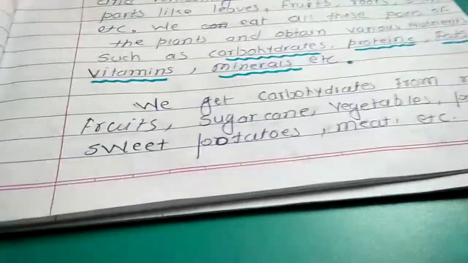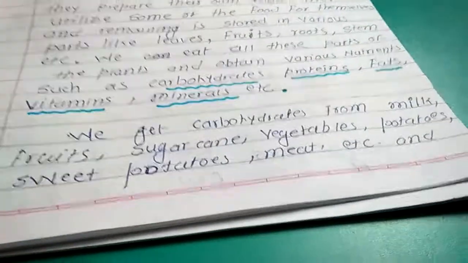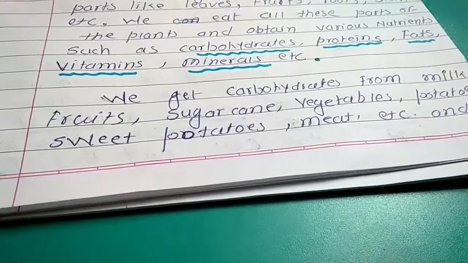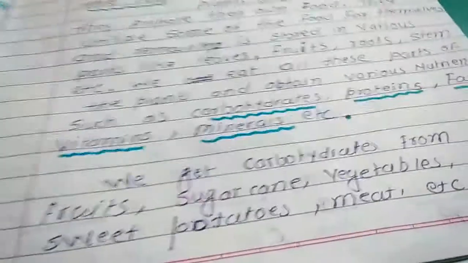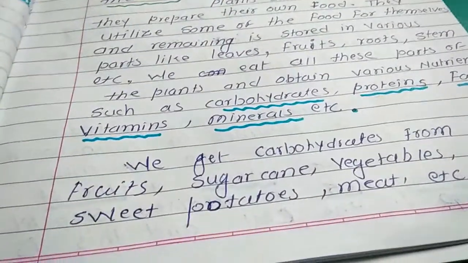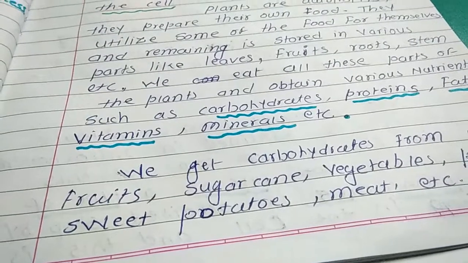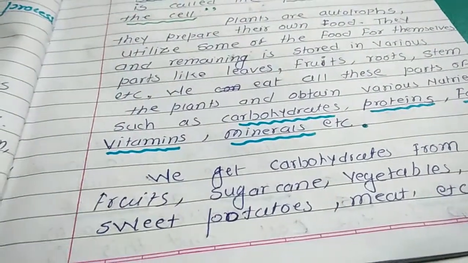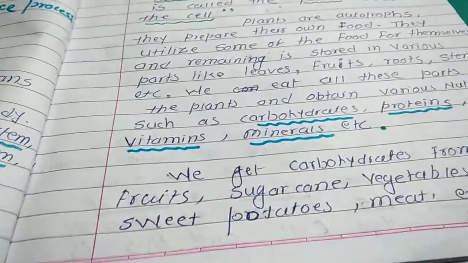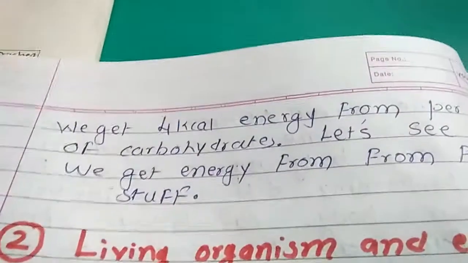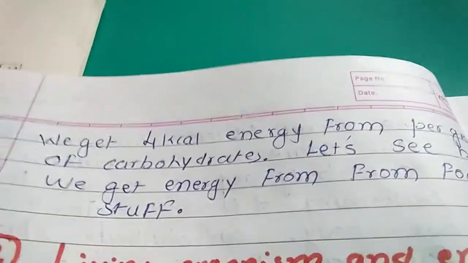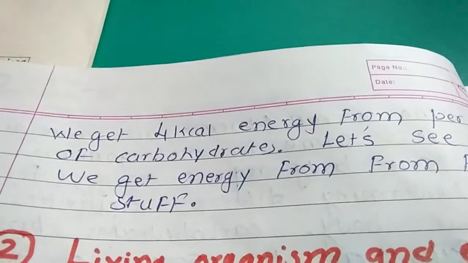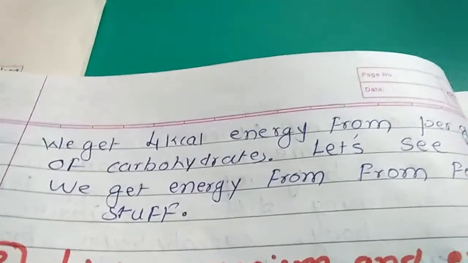We get carbohydrates from milk, fruit, sugarcane, vegetables, potatoes, sweet potatoes, meat, and many more things. There are various sources of carbohydrates, and all of you know that we get 4 kilocalories of energy from each gram of carbohydrates.